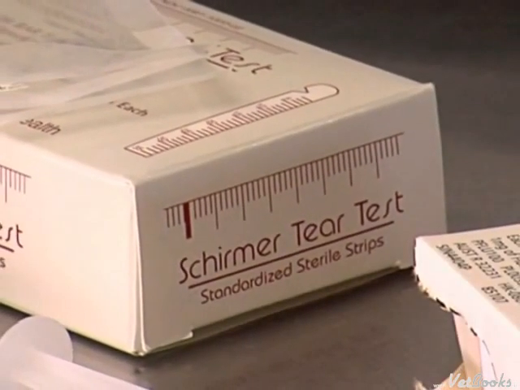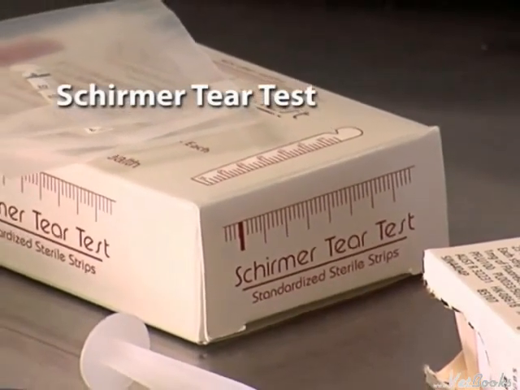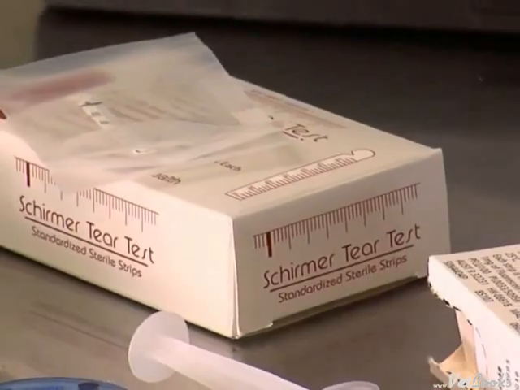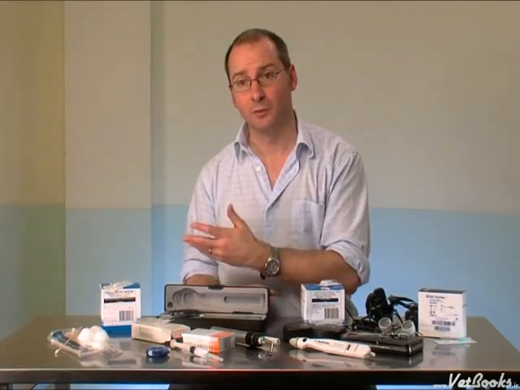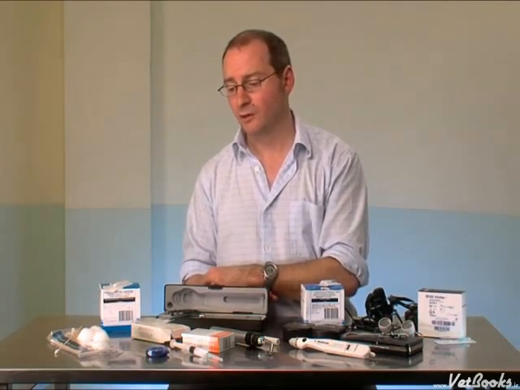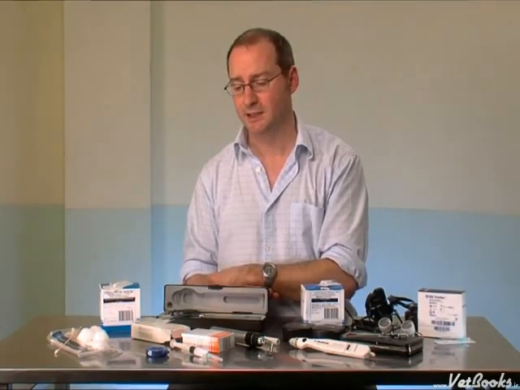If there is reason to suspect that the tear film is inadequate, Schirmer tear test strips are useful for assessing tear production. If you're worried that there's irregularity in the precorneal tear film, or if there's an excessive mucopurulent discharge, then you certainly should be doing a Schirmer tear test.